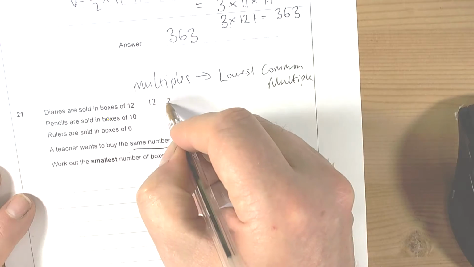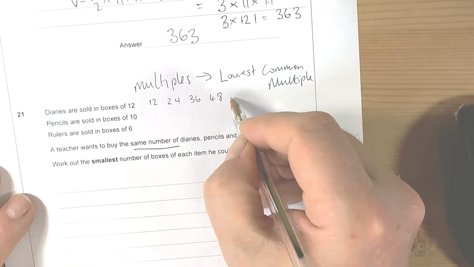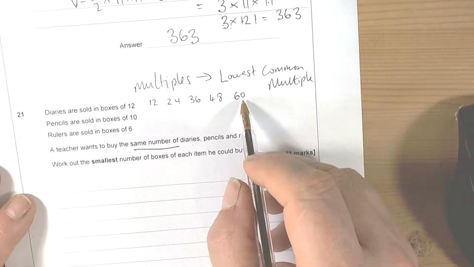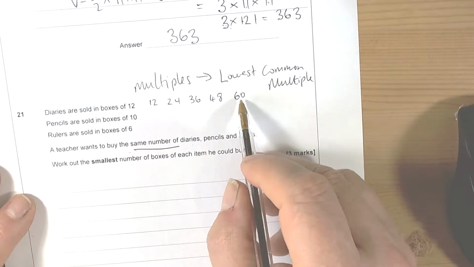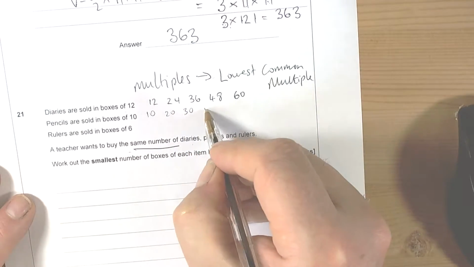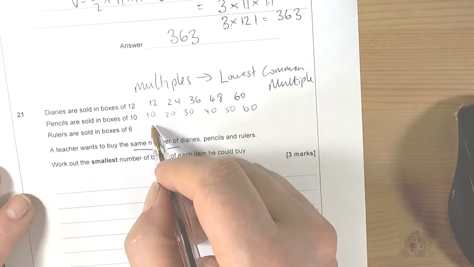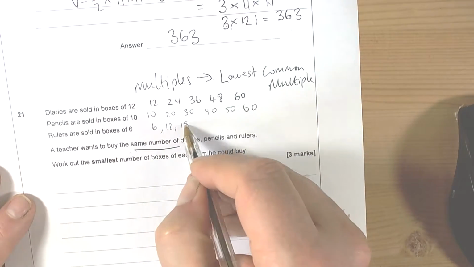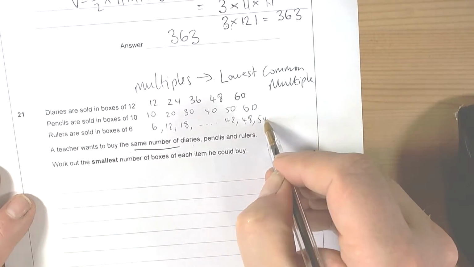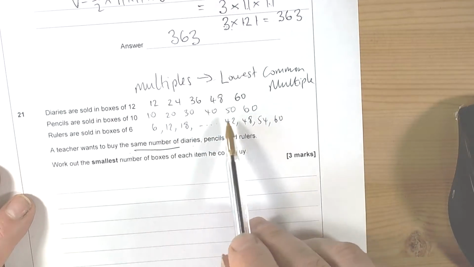So we've got 12, 24, 36, 48, 60, and then we should recognise quickly from knowing our times tables that 60 is a multiple of 10, because 10, 20, 30, 40, 50, 60, and 60 is also a multiple of 6: 6, 12, 18, 24, 30, 36, 42, 48, 54, 60. So the lowest common multiple was 60.